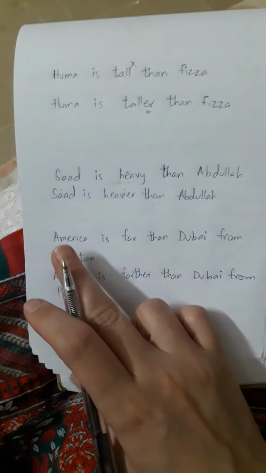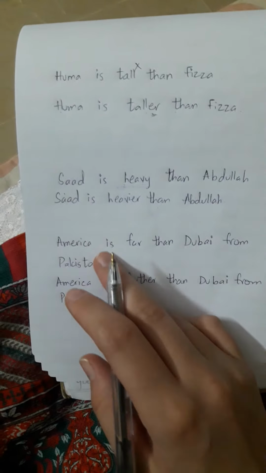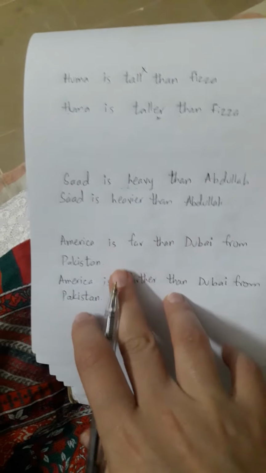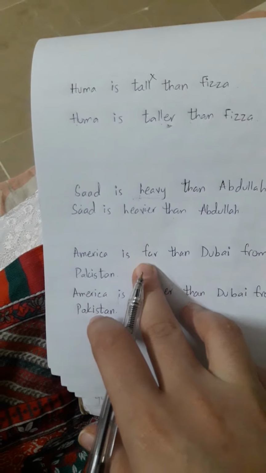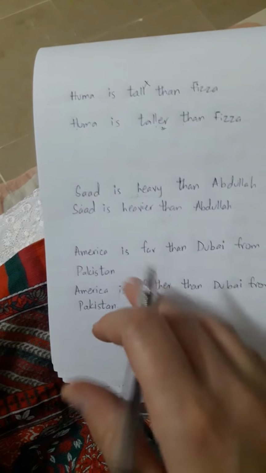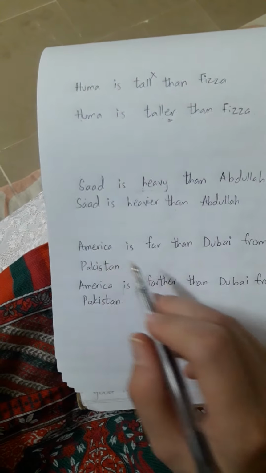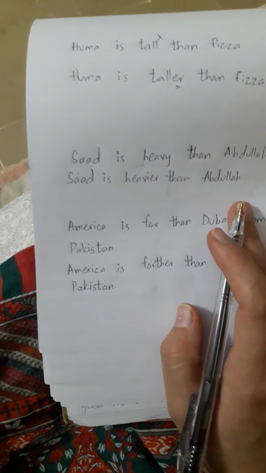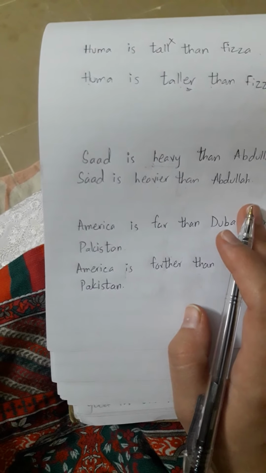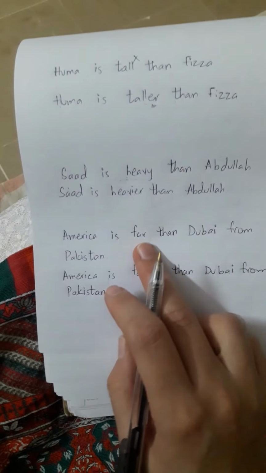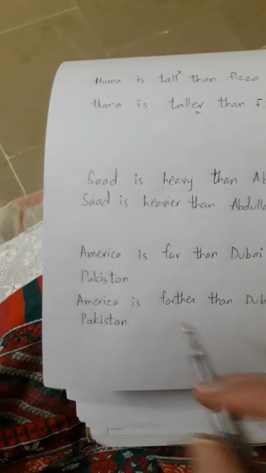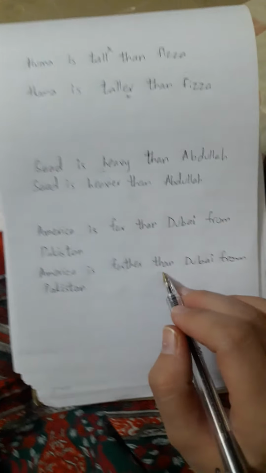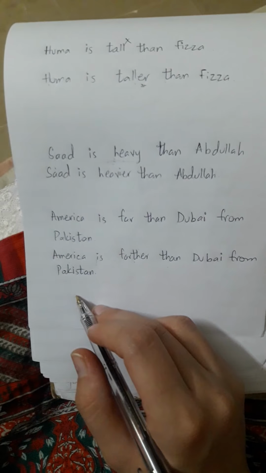Then comes the last example. America is far than Dubai from Pakistan. Again this is wrong. Why? Because I'm comparing these two nouns together, and whenever I'm comparing two nouns, the simple form of adjective is not correct. I will be using its higher form, so I will be using the term farther. America is farther than Dubai from Pakistan.